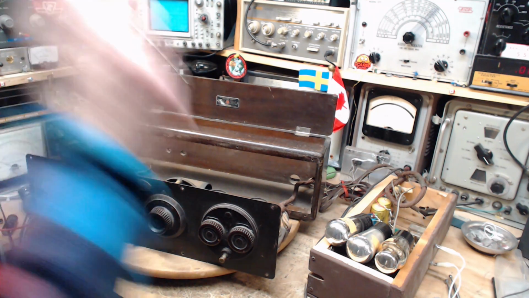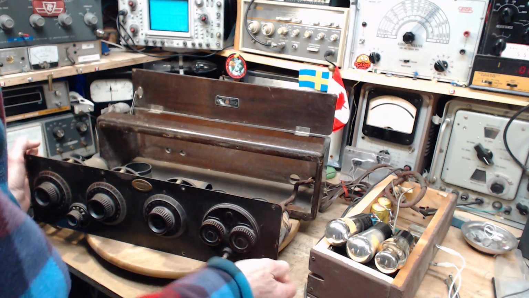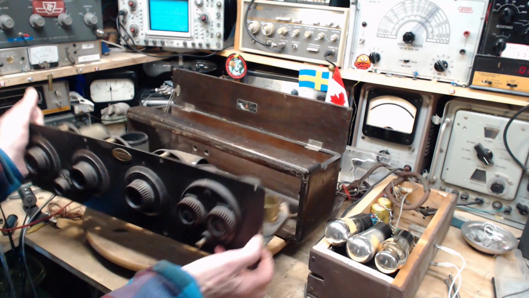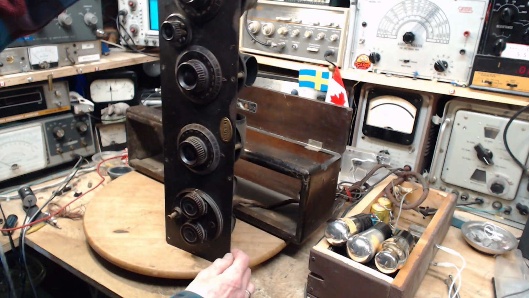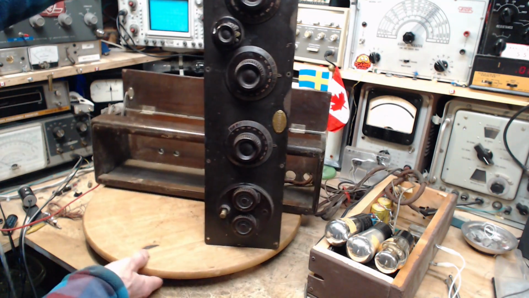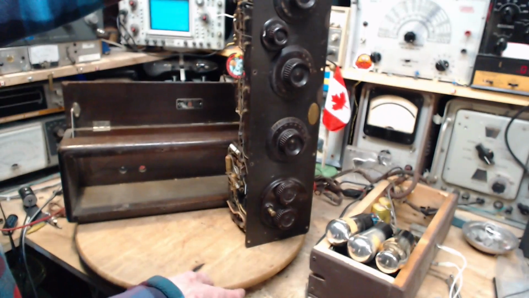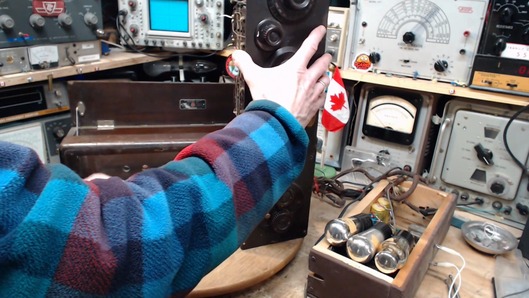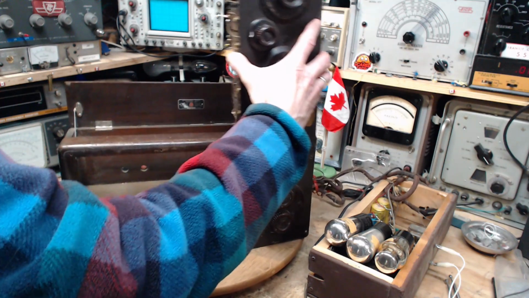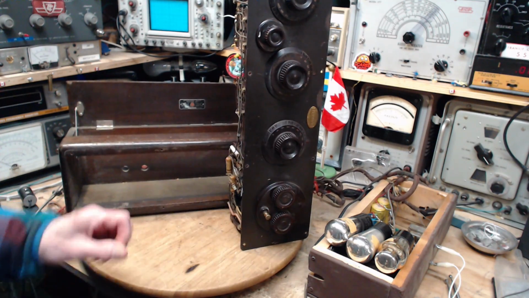Let's just look physically at how the antenna connection is done. Oh, I'm going to take it this way. Okay, it's fairly stable. Oh, it's not stable enough. Yeah, let's just leave it like that.